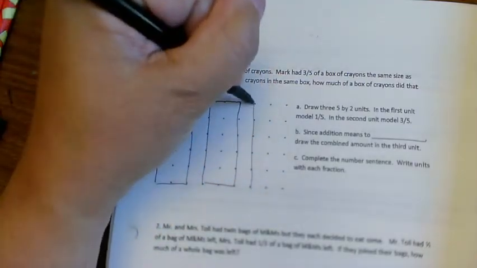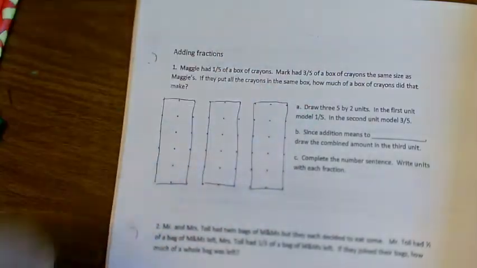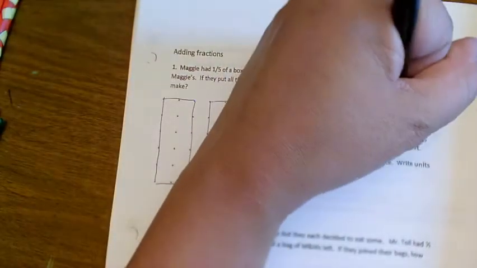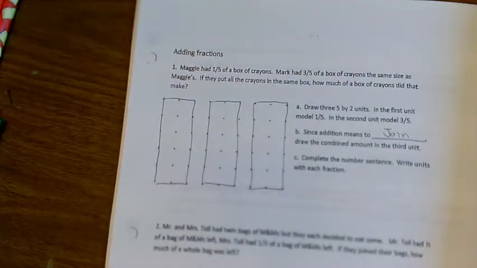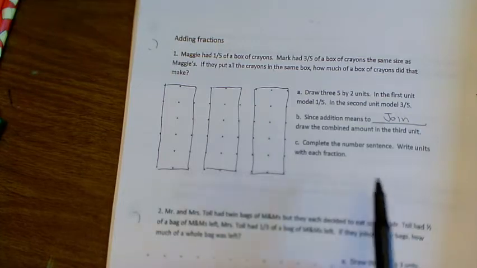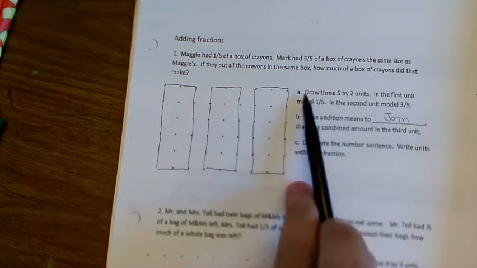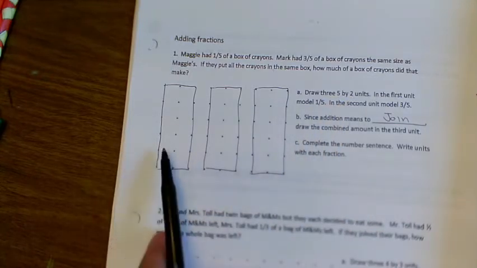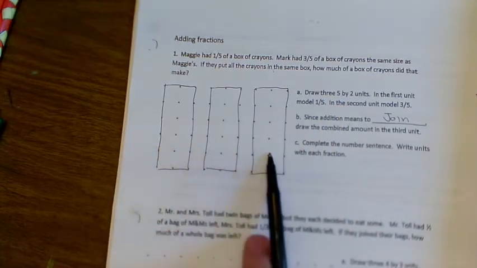All right, since addition means to, what does addition mean? So previously when we talk about word problem types, we have join problems. So since addition means to join things together, we are going to draw the combined amount in the third unit. So I skipped the rest of part A. So draw 3 5x2 units.